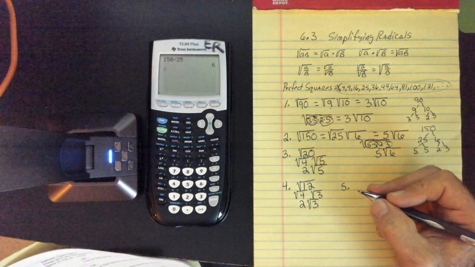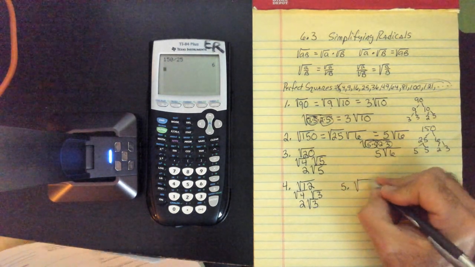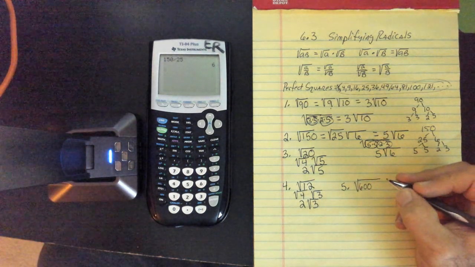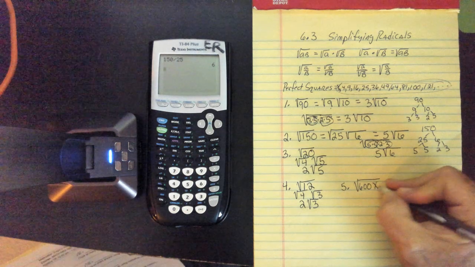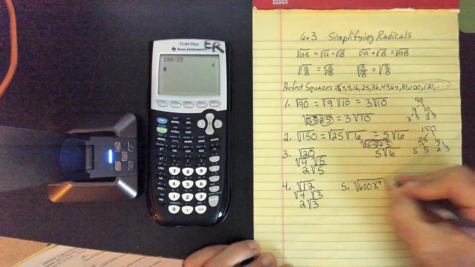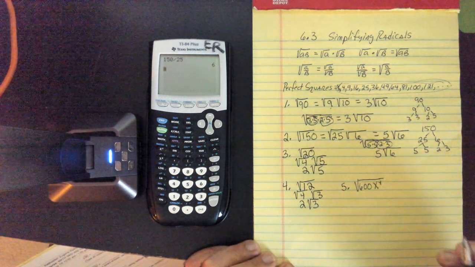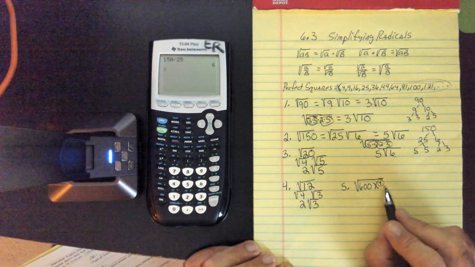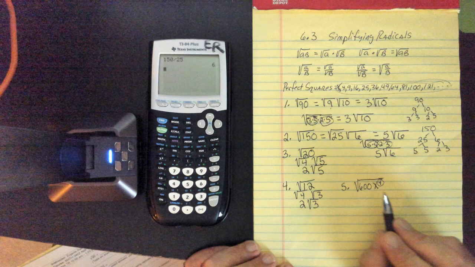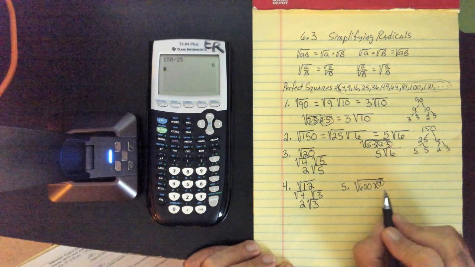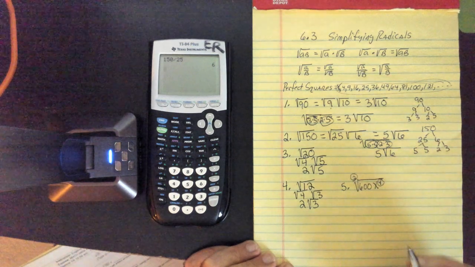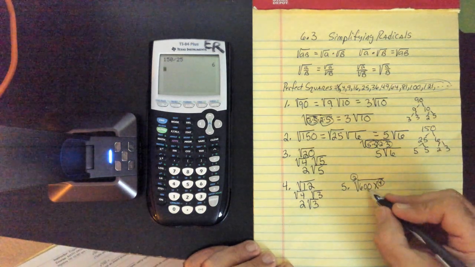Alright, 5 square root 600 x to the 4th. So I don't have to do anything special since this is an even exponent. But after a while, if we get odd number exponents, I'm going to have to show you a trick. Because right now, even exponents will all divide nicely by that index of 2. So let's play with the 600.